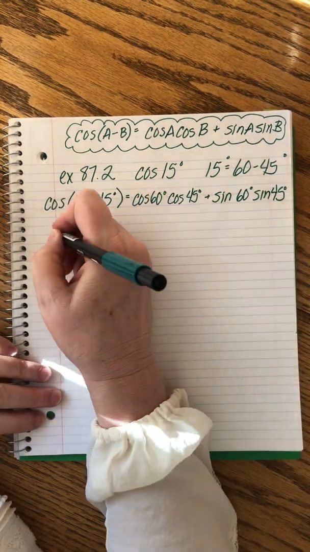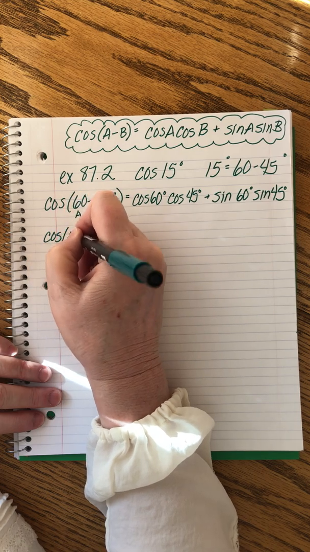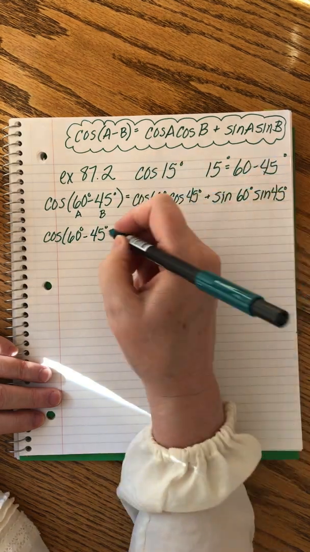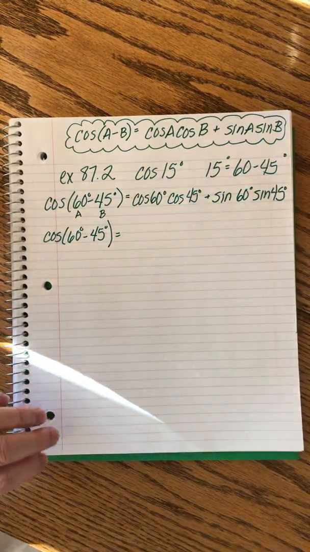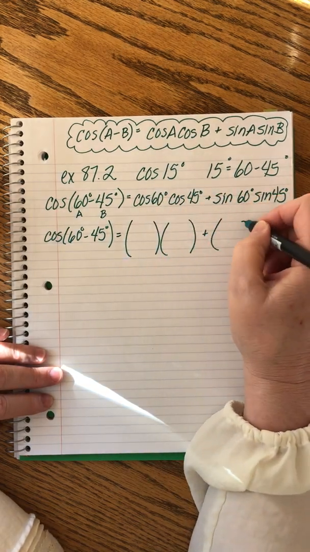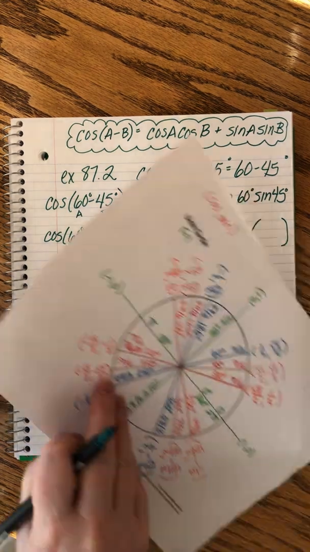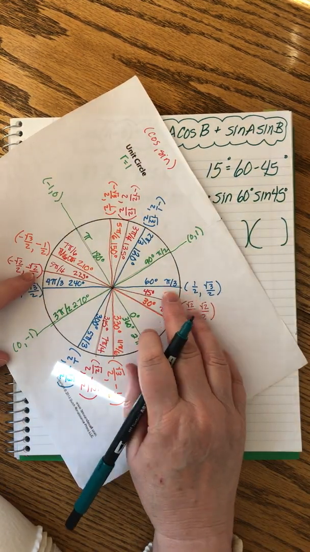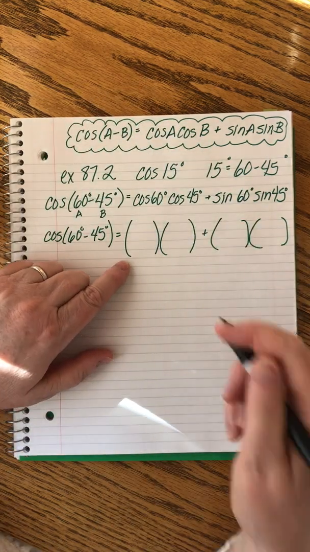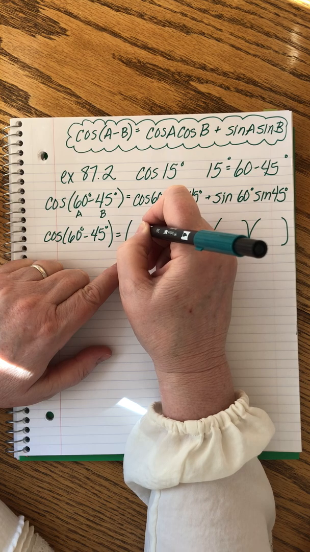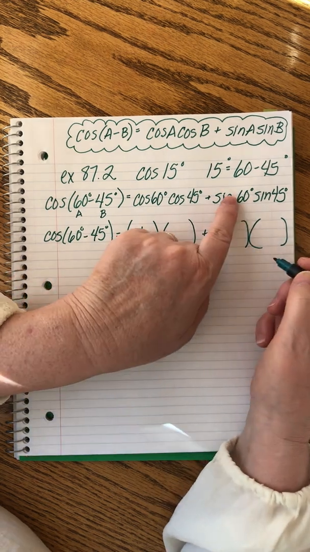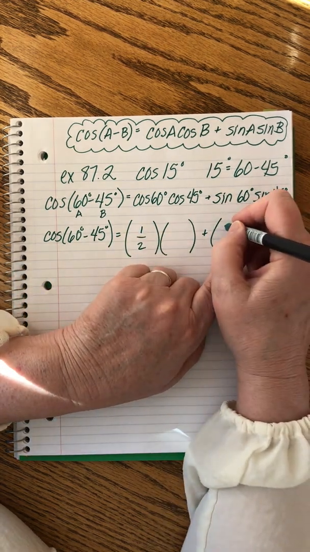Now, it's off to the unit circle. I need degrees on all of these numbers. Oh, I got those, okay. Equals, now we're just gonna start filling in. So I'm gonna create 4 buckets with a plus sign in between. Okay, at 60 degrees, cosine is 1/2, sine is square root of 3 over 2. Cosine of 60 degrees is 1/2, sine of 60 degrees is square root of 3 over 2.